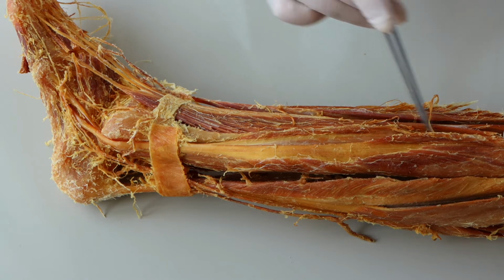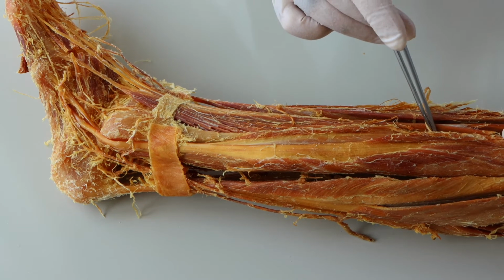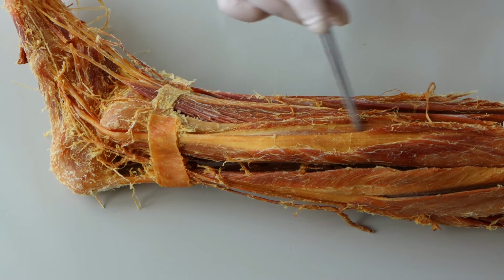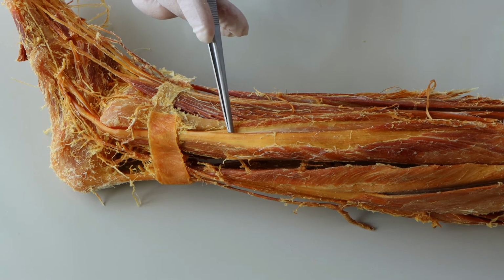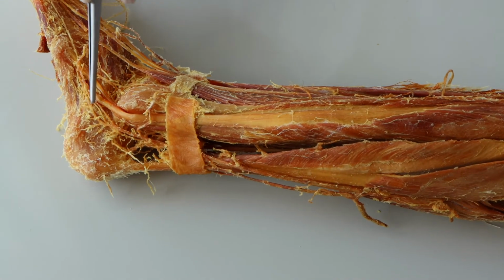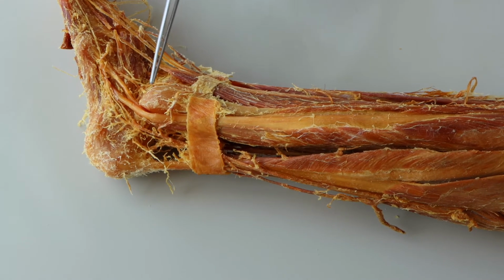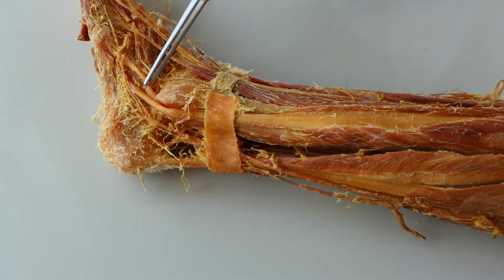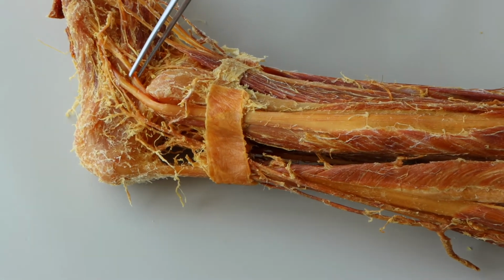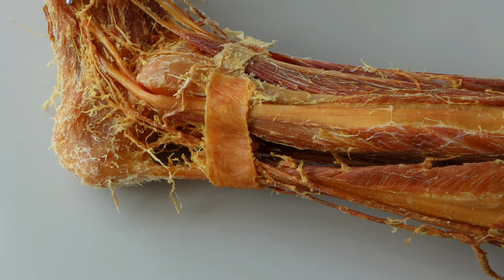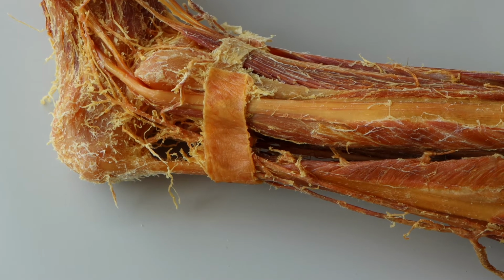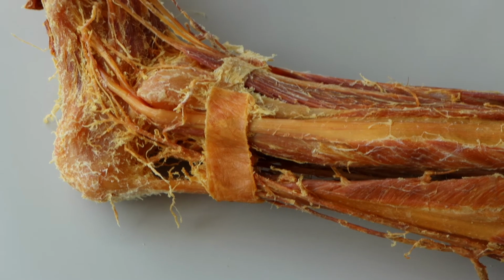It originates from the distal half of the lateral surface of the fibula and is inserted, again, behind the lateral malleolus or lateral ankle, but this time is inserted to the tuberosity of the fifth metatarsal bone.